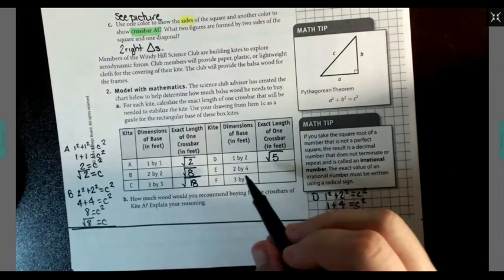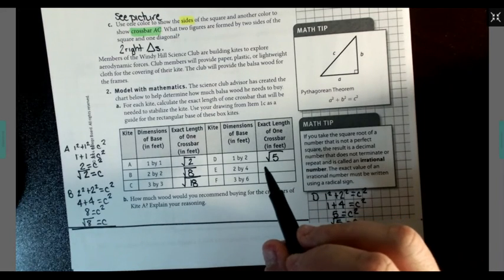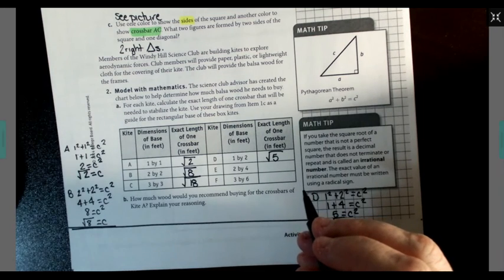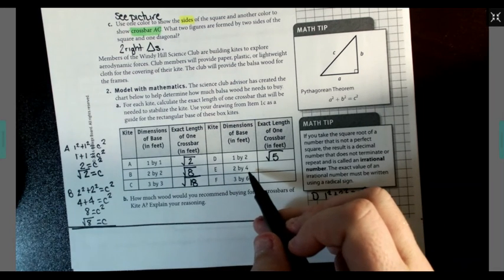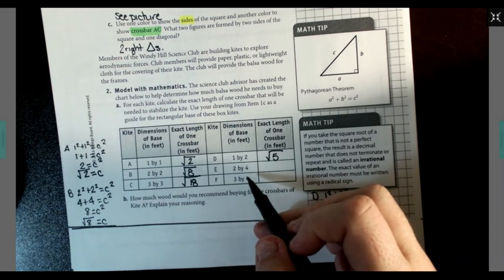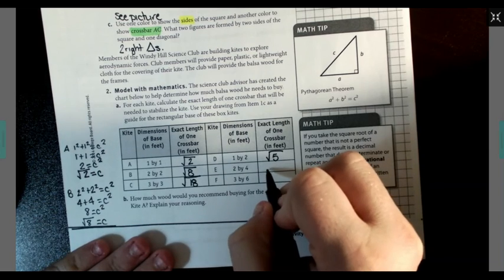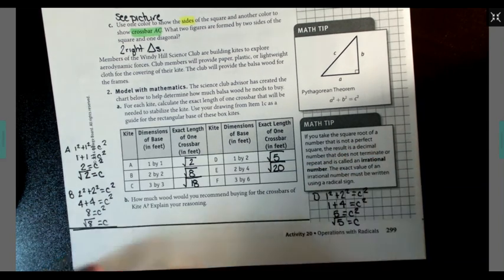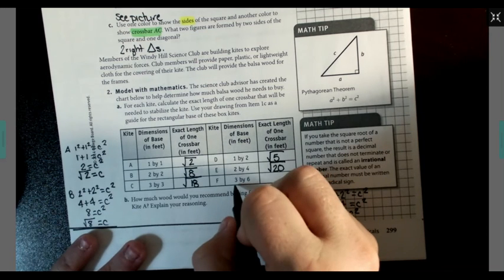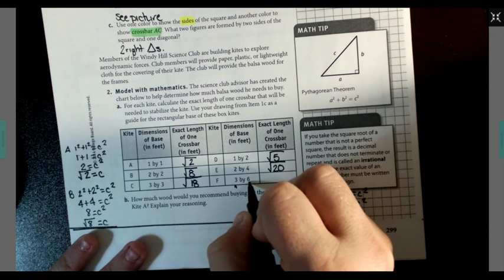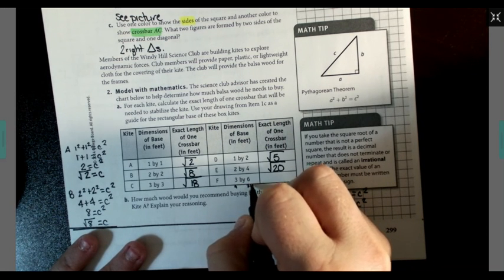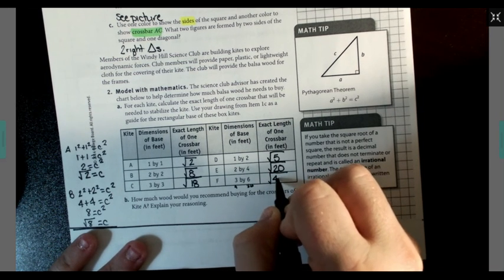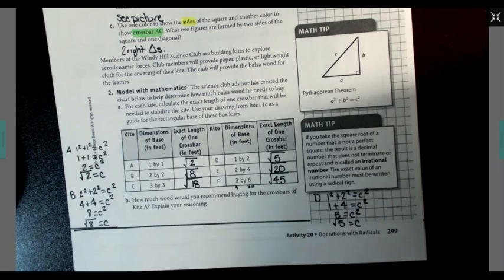Take a look at E. 2 squared is 4. 4 squared is 16. And 16 plus 4 is 20. And then we do the square root. 3 squared is 9. 6 squared is 36. Those added together would give me the square root of 45.